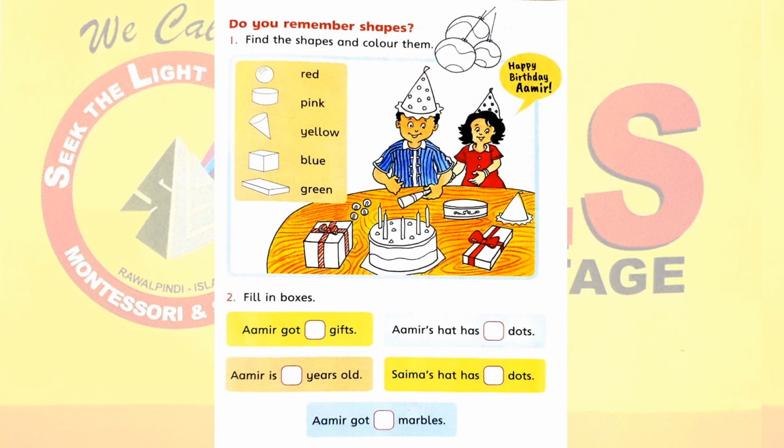The next shape is a cube. Can you see a cubical gift box on the table? You have to color it blue. The next one is a cuboid. Another gift is on the table. Look carefully. You have to color it green.